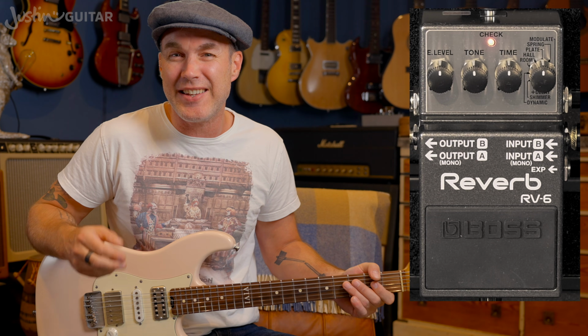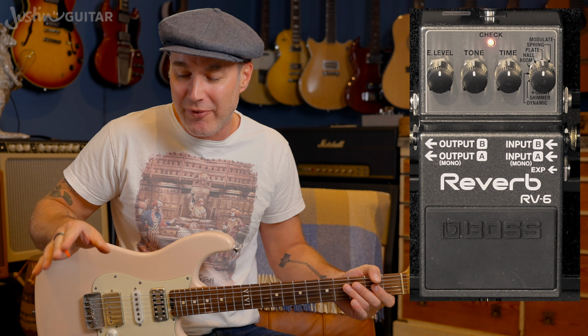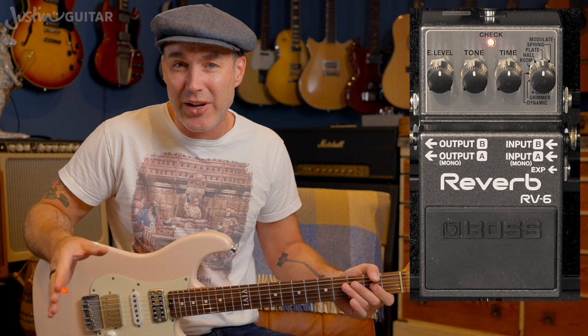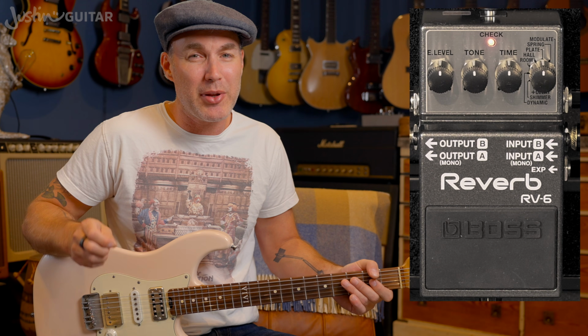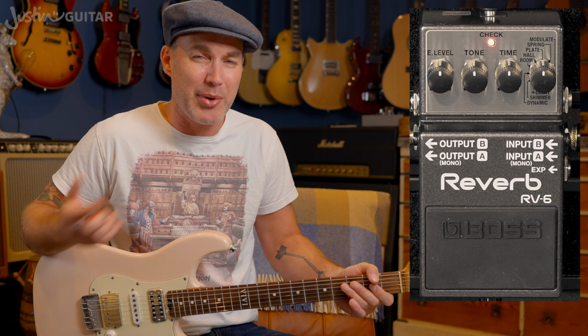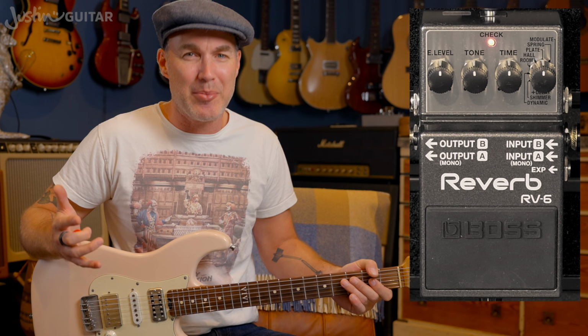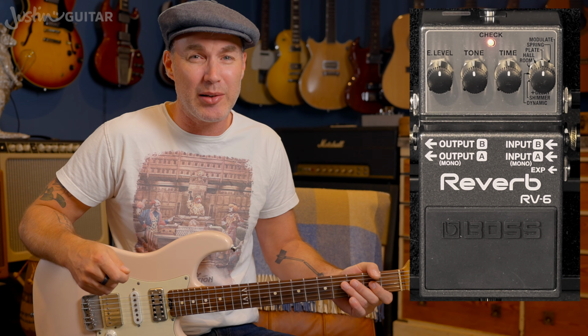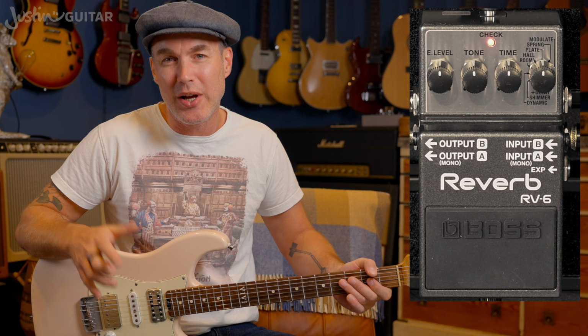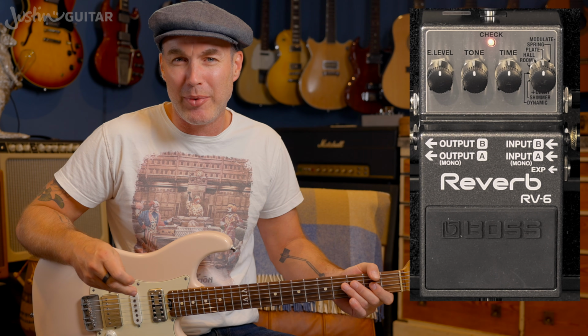For this, I'm using the Boss Reverb RV-6 pedal. It's a really good one for demonstrating the different types of reverb, and the controls are pretty simple. When you're starting out with effects, you probably want something without too many parameters. The pedals I like are the ones with an infinite number of parameters and variables to play around with, but when you're starting out, that can be a little overwhelming. So something like this Boss pedal with just a few settings is probably where you want to start.